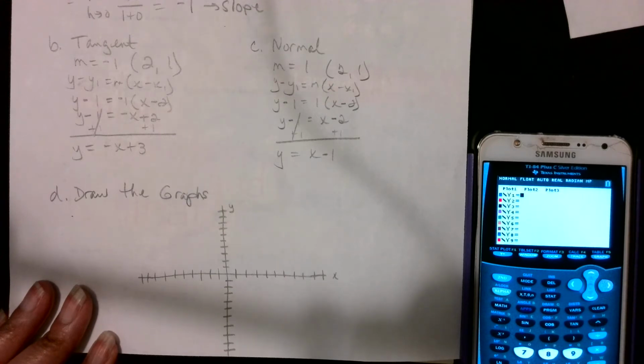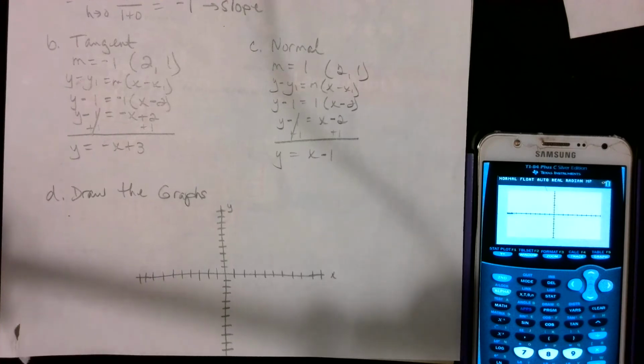Alright, so our curve is 1 divided by x minus 1. So let's see what that looks like. Okay, so it has a vertical asymptote at 1, so it's curving, so that's why we call it a curve.